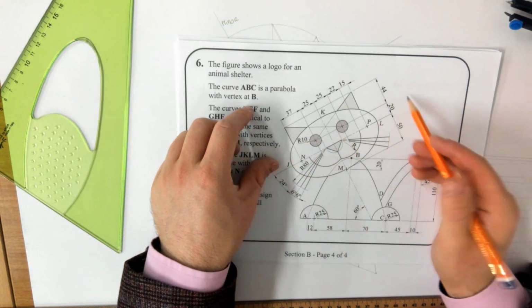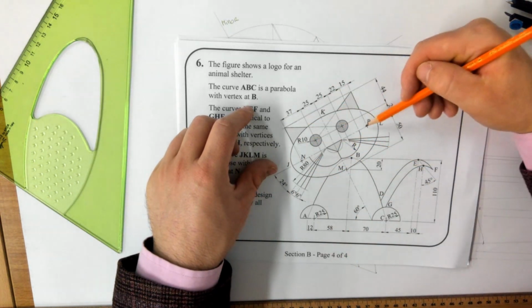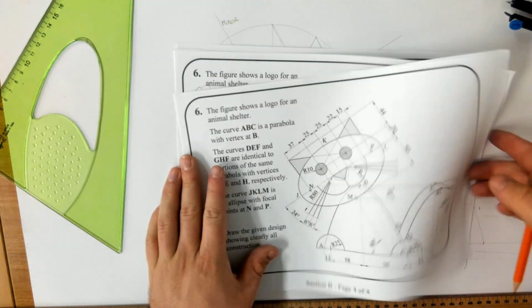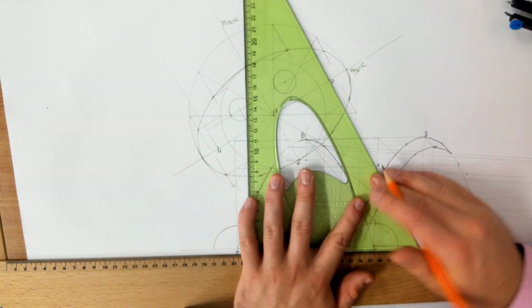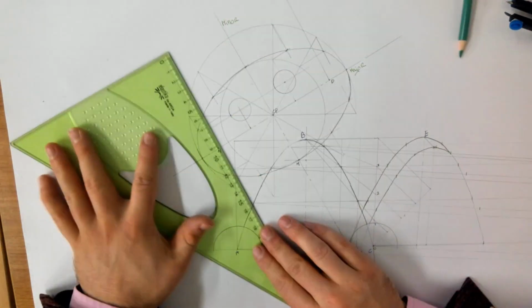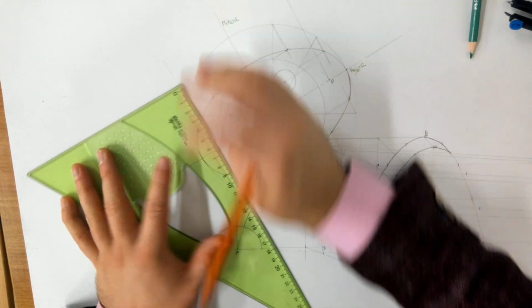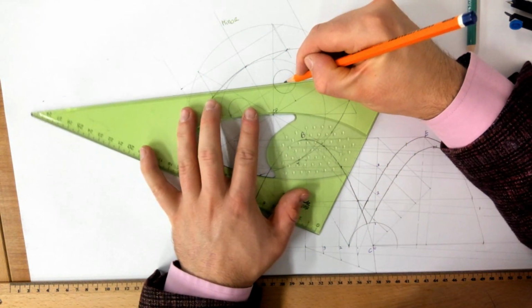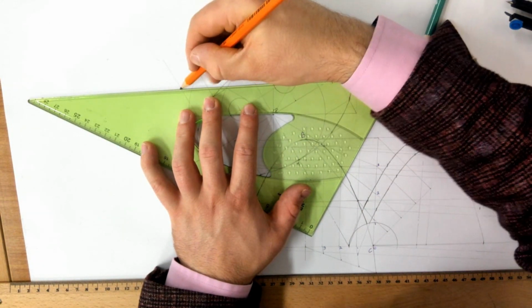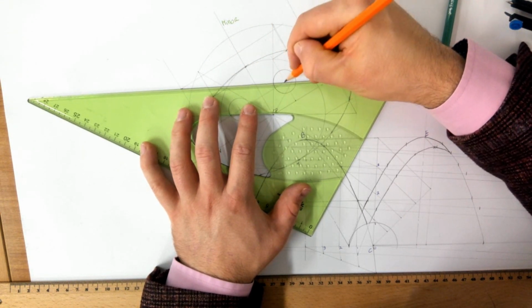Then the tips of the ears, so up 64 from the major axis and in line with the focals. And then they're joined to the opposite circle. You have to show the construction line, the light line going from the centre through the curve.